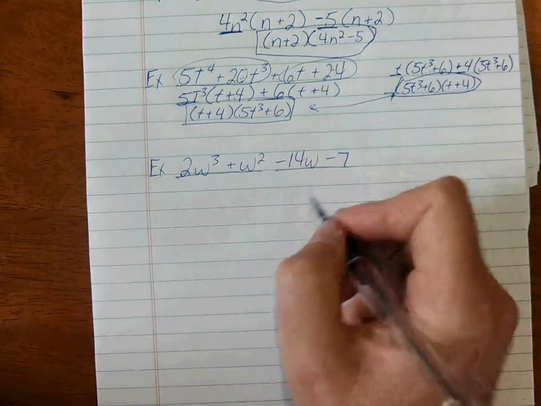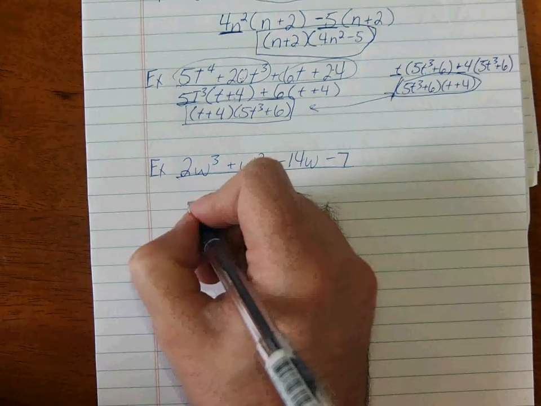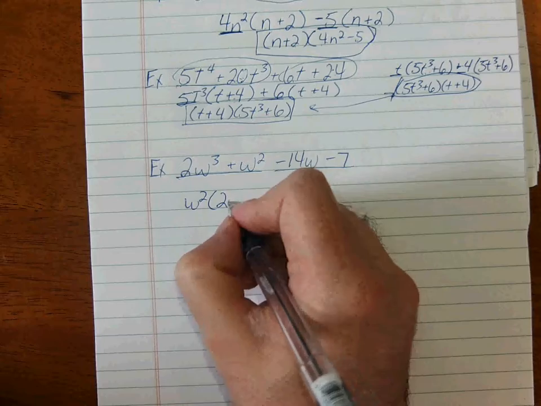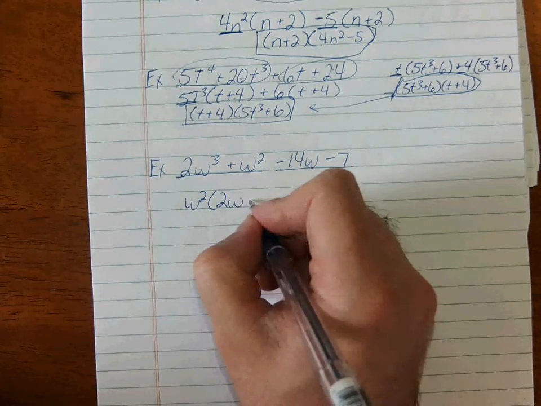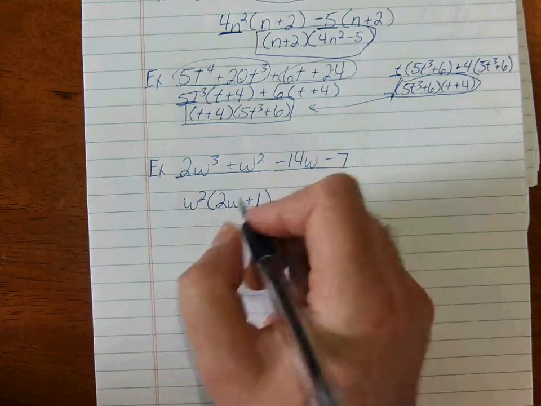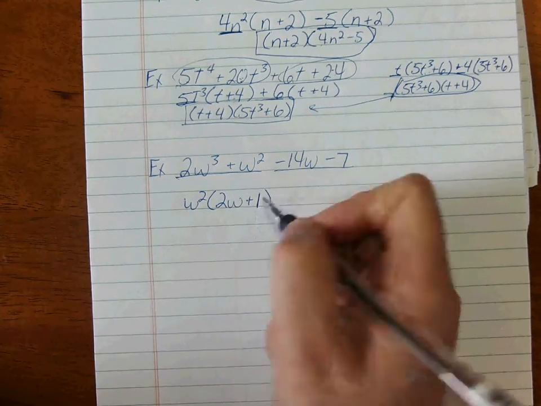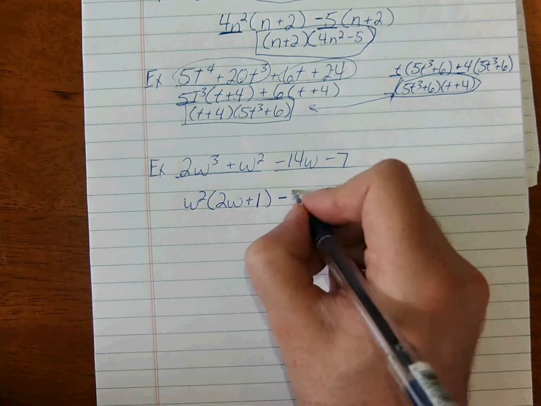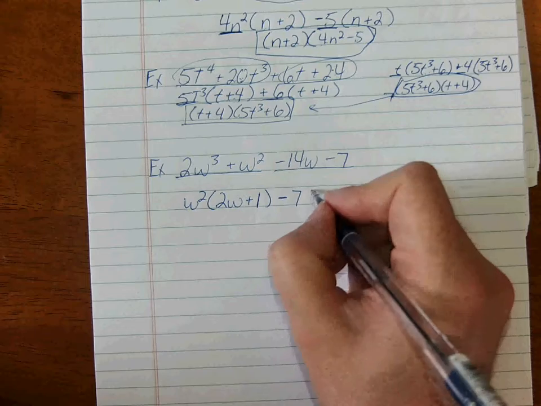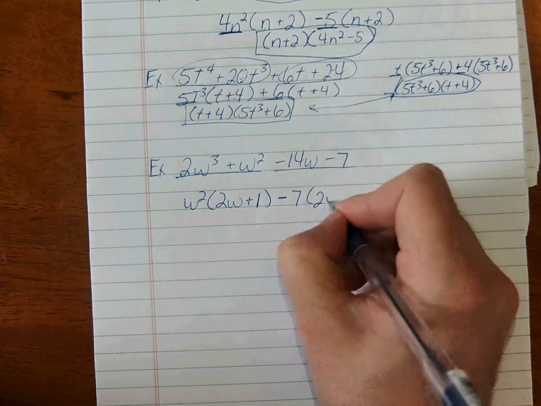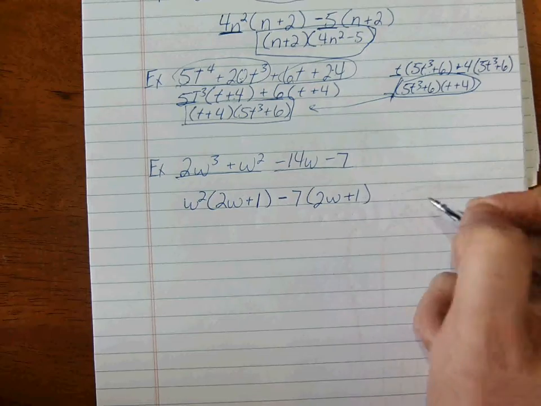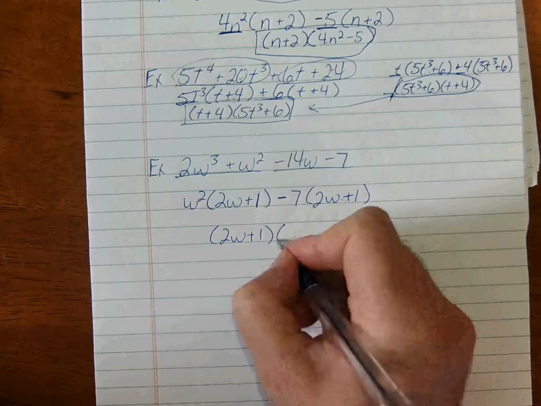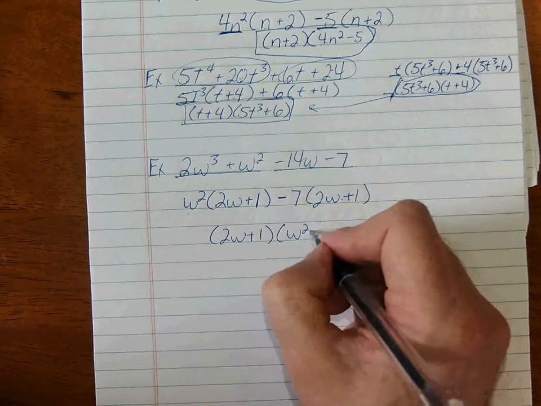I'll group these two and these two. Looks like the only thing I'll be able to take out is a w squared. So you're left with a 2w plus 1. So when you take out a w squared from w squared, you have a 1 left over. Looks like in the second group, I'm only going to be able to take out a negative 7. So you're going to be left with 2w plus 1. They're the same. You have 2w plus 1. And then you have w squared minus 7.